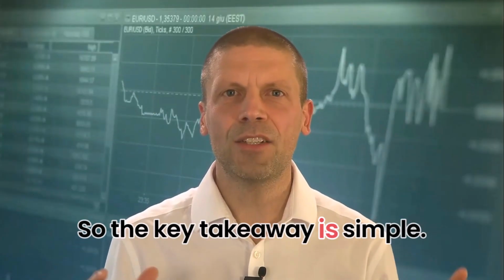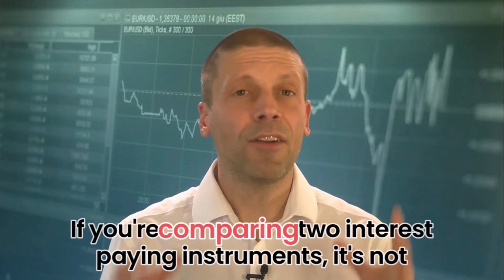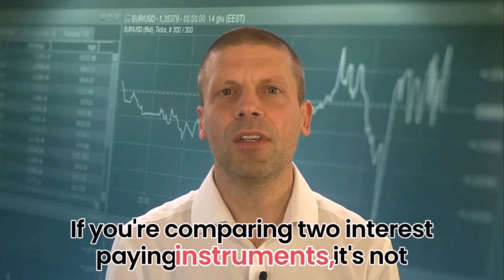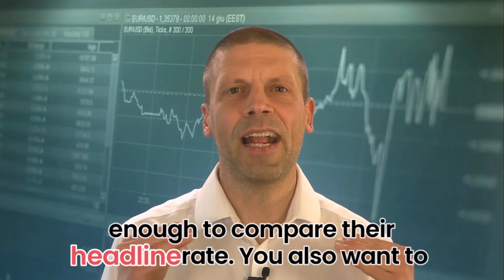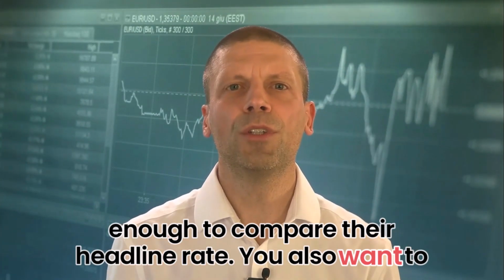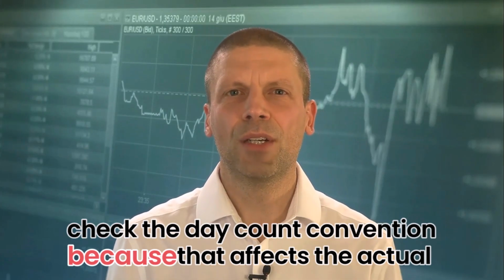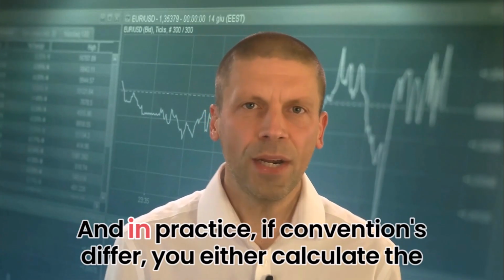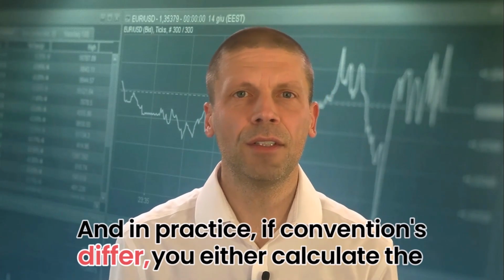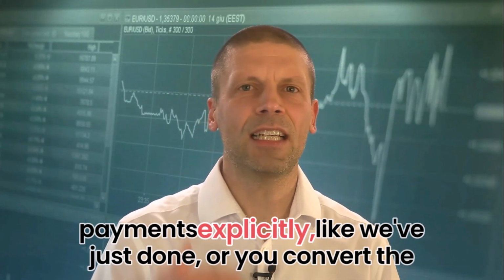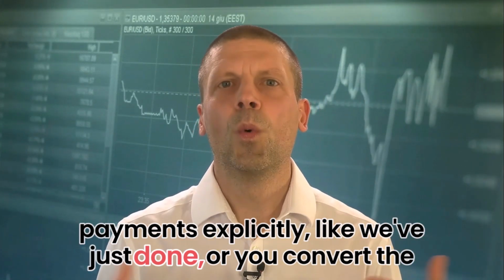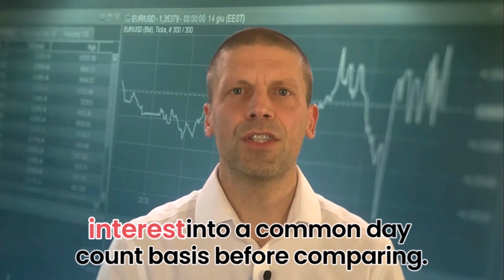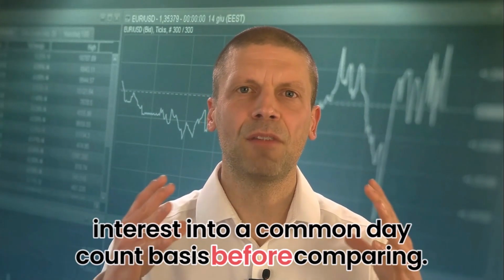So the key takeaway is simple. If you're comparing two interest-paying instruments, it's not enough to compare their headline rate. You also want to check the day count convention because that affects the actual cash payment. And in practice, if conventions differ, you either calculate the payments explicitly, like we've just done, or you convert the interest rates into a common day count basis before comparing.